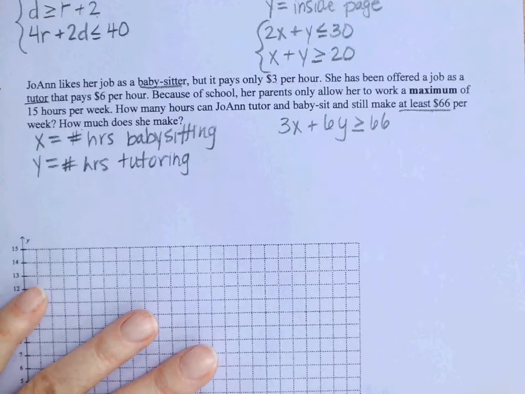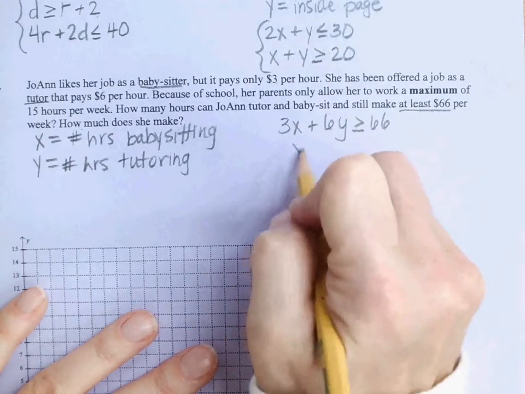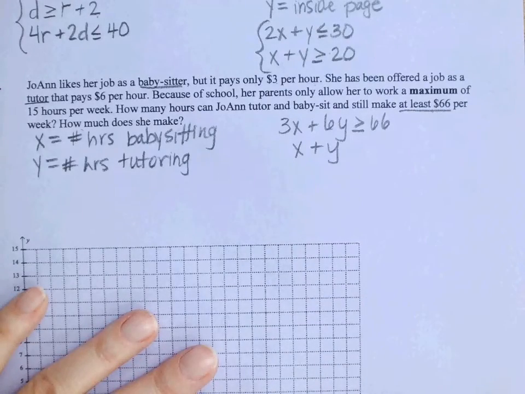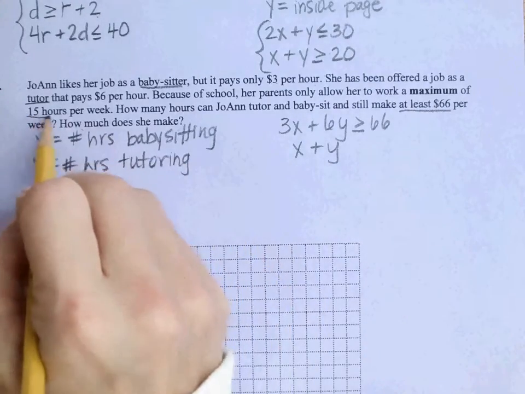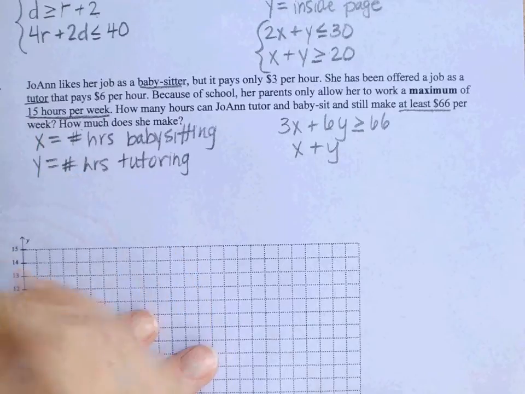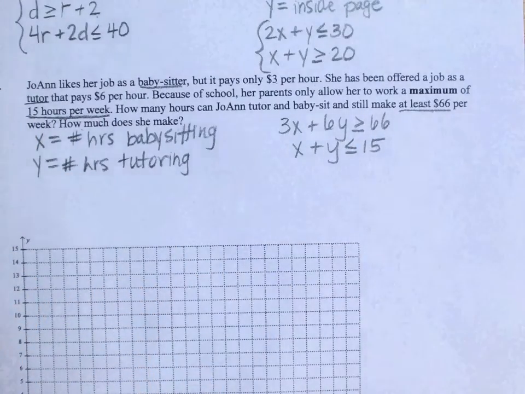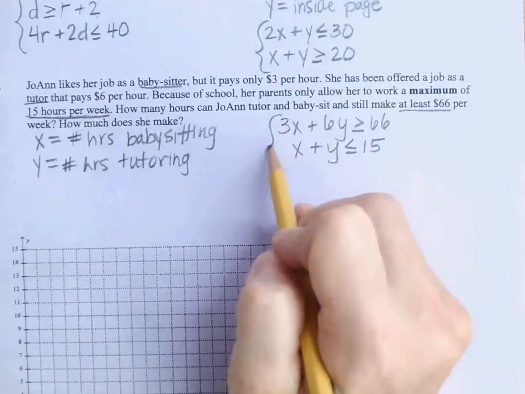Now the next one is like the total number. So the total number is the total number of hours. So it's going to be some amount of babysitting plus some amount of tutoring, and she cannot go over 15 hours per week. That's her parents' maximum. So it has to be less than or equal to 15. Okay, and so here's our system of inequalities.